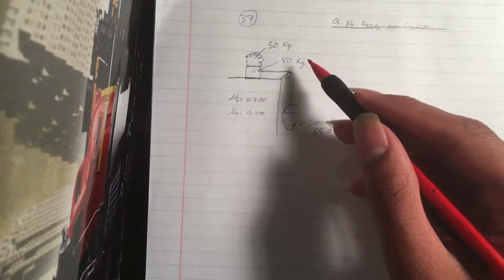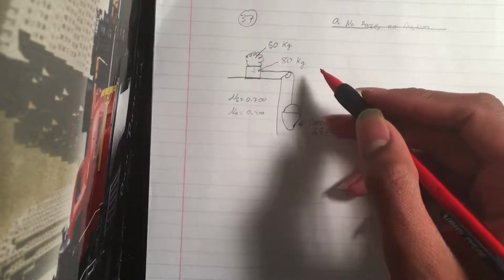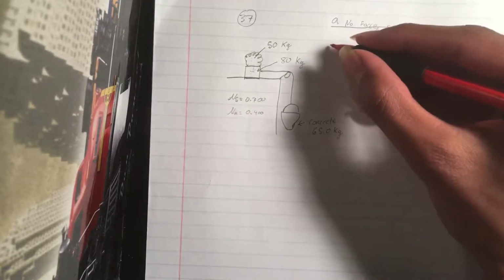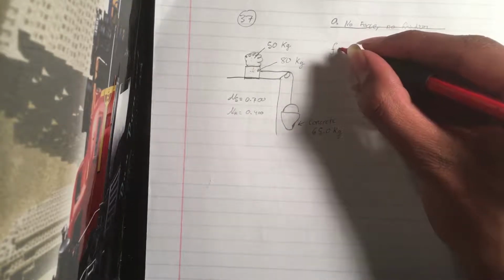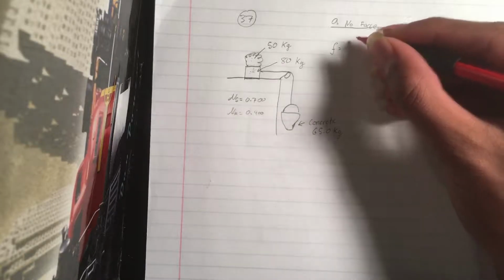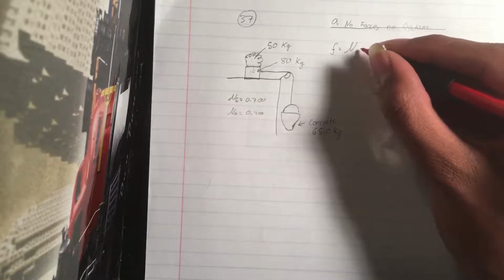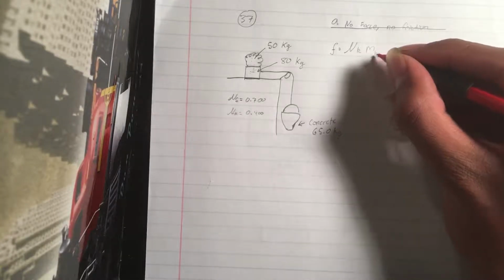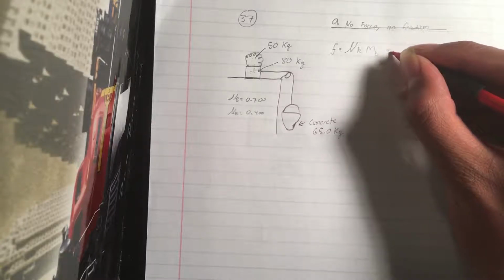The first part is we are going to find the force of friction, and we can do that with the equation friction is equal to the coefficient of kinetic friction multiplied by the mass of the box times the acceleration of gravity.